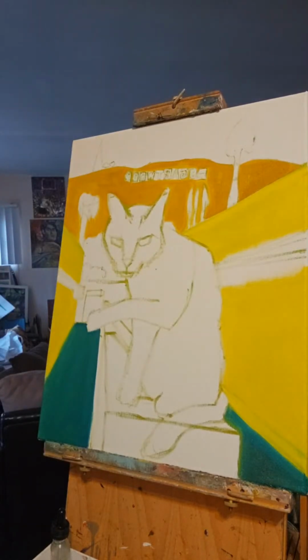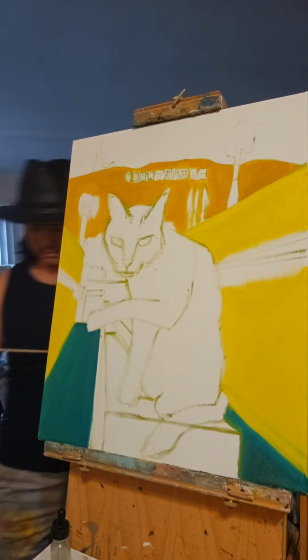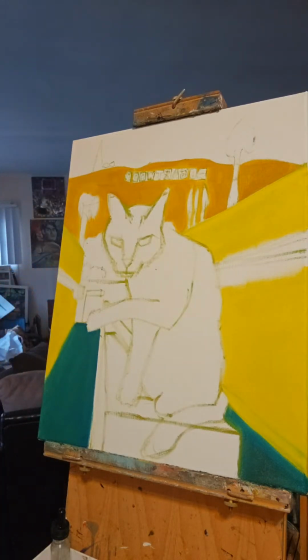I'm gonna go into these with a smaller brush here. Here's a brush that needs some retiring. I'll use a smaller brush for this area.